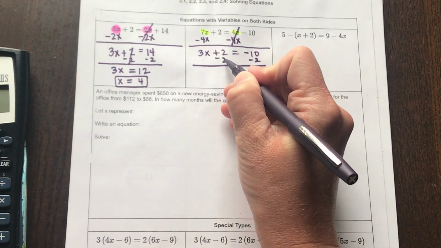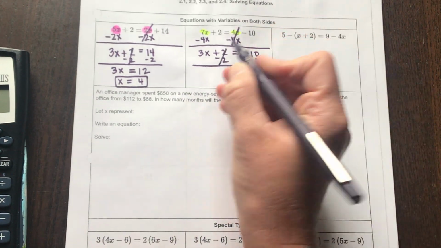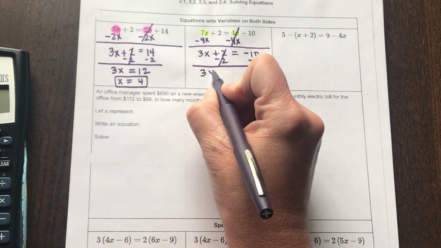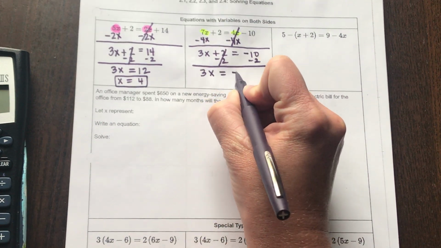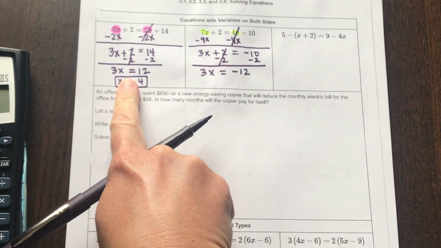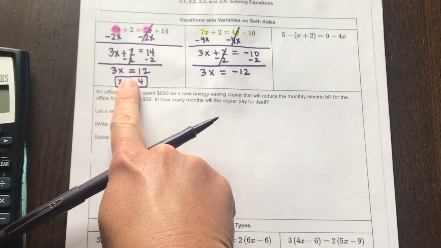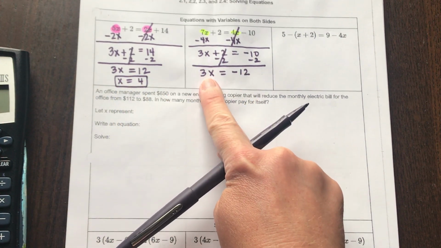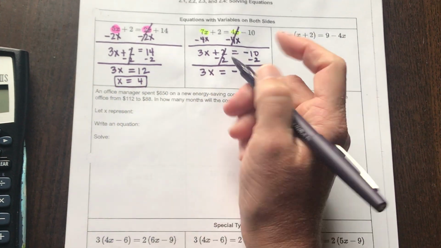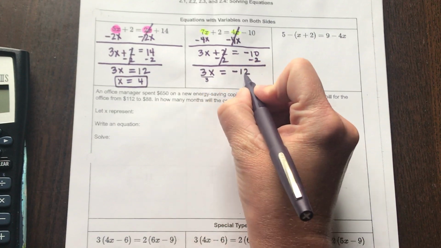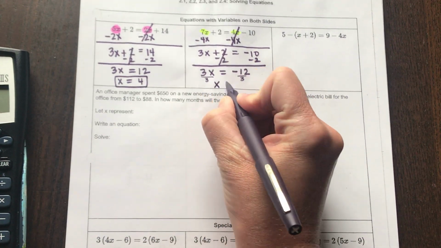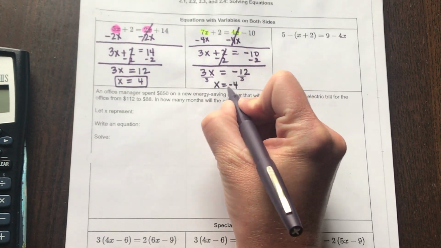After I move the 2 to the right side, my equation will simplify to 3x is equal to negative 12. Very similar to what we had previously, except this time when I divide by the coefficient of 3, my solution will be negative 4.